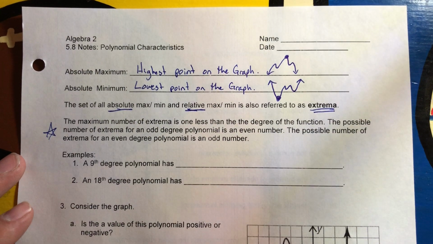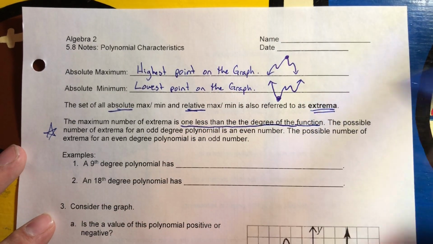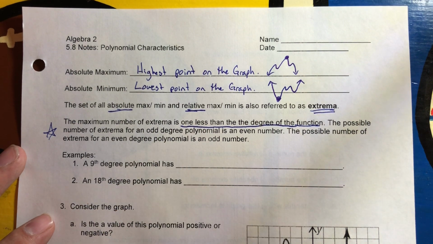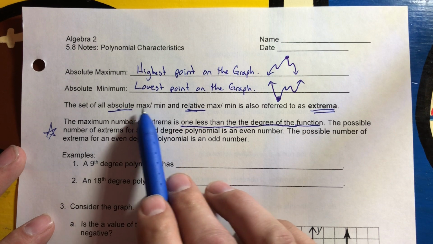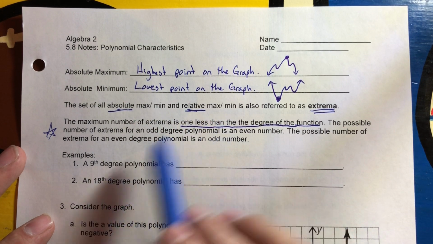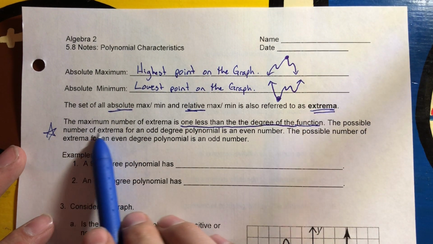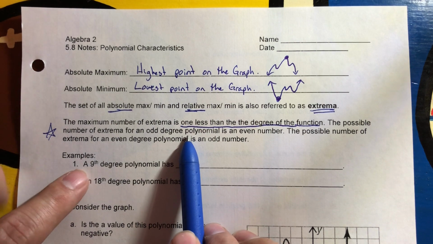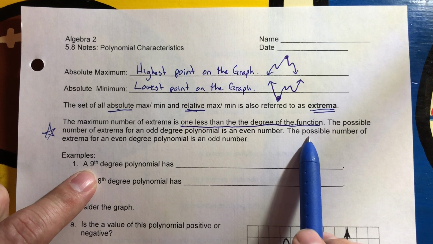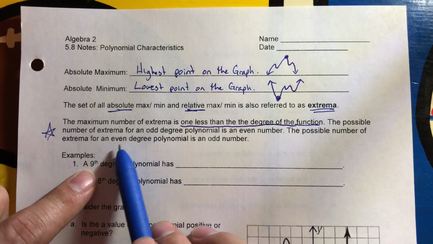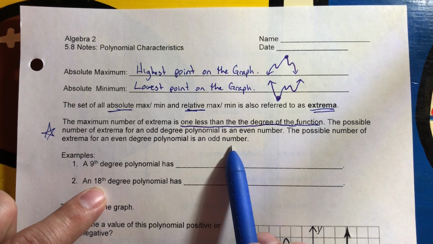The maximum number of extrema is one less than the degree of the function. Okay, so we have to know how to find the degree of the polynomial, and then the number of extrema, that means absolute max or min or relative max or min, will be one less. So the possible number of extrema for an odd degree polynomial, for example 9 is odd, is an even number, and the possible number of extrema for an even degree, like number 2 right here, 18th degree, is an odd number.